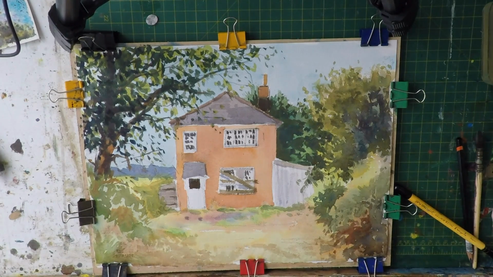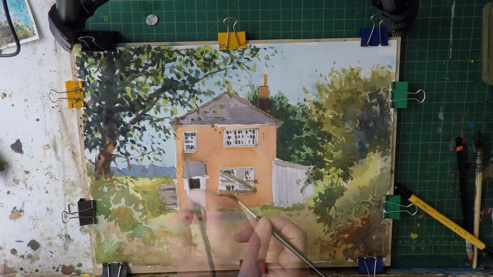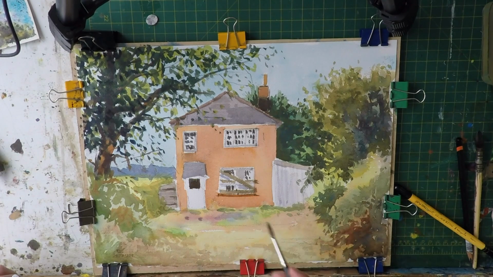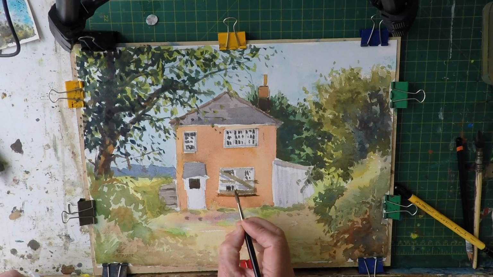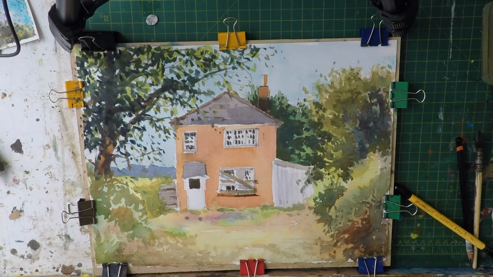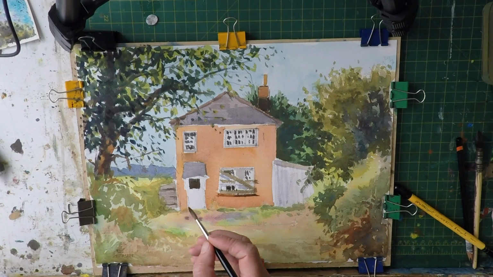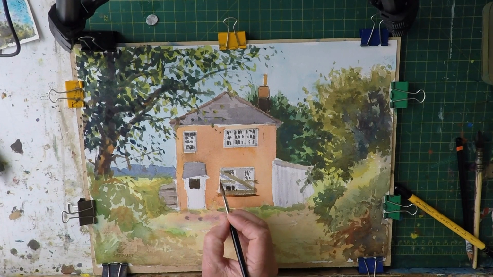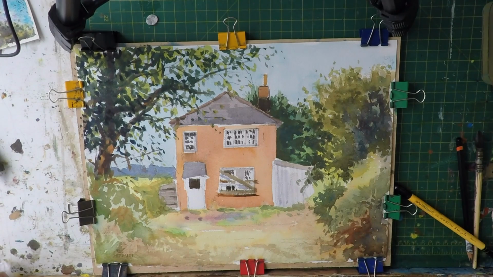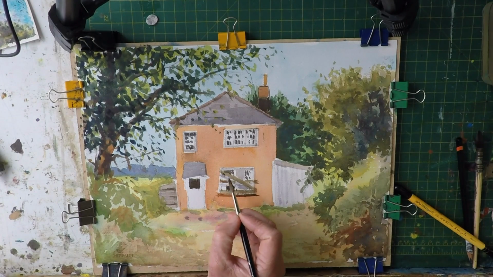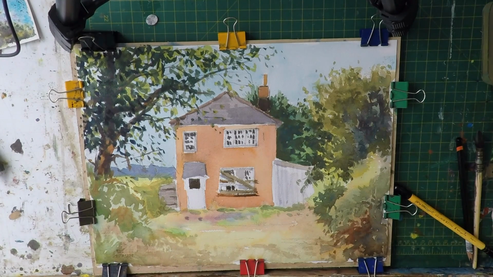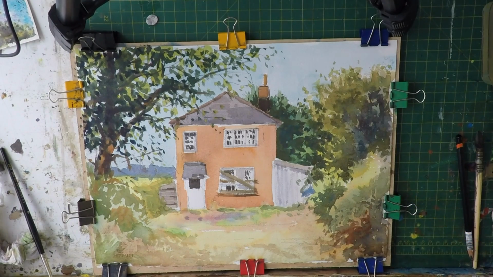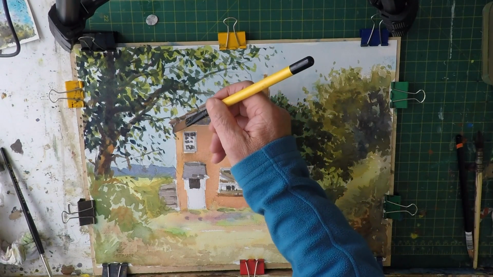Going around the casements on the window. There we go. Okay, now we're going to put in the shadow on the eaves of the cottage.